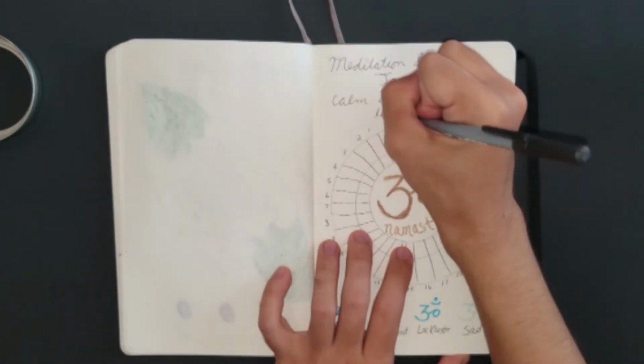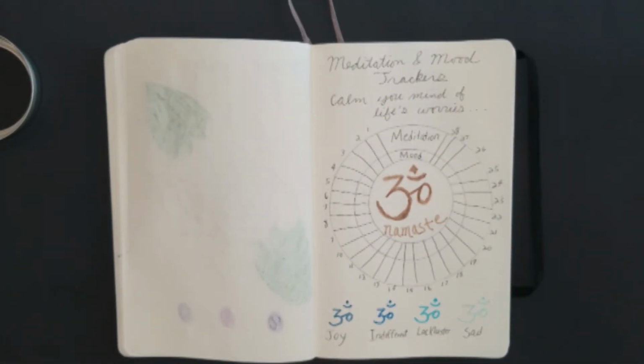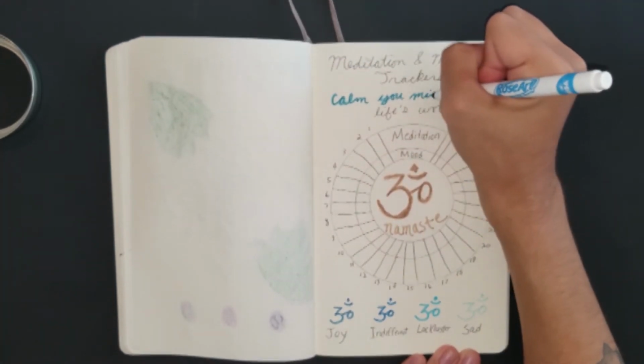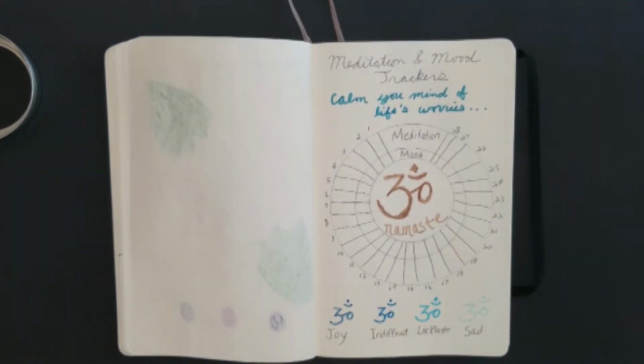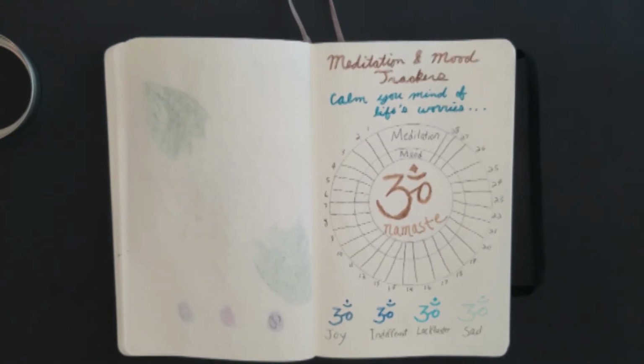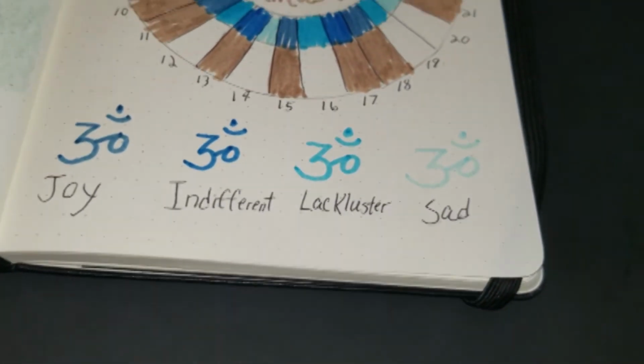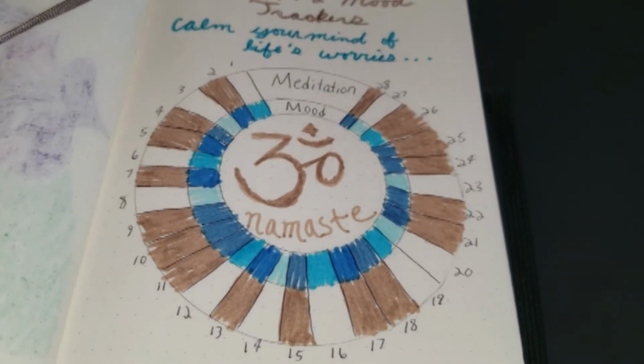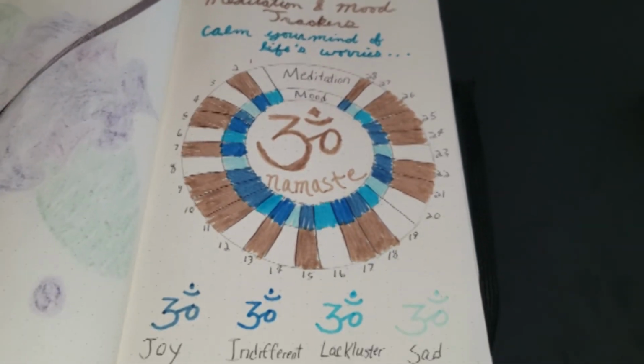Then at the top, I titled the page Meditation and Mood Trackers, and then wrote a little quote in the remainder of space and wrote, "Calm your mind of life's worries." And here we have the finished product at the end of the month with everything filled in, and I think it looks really cool.